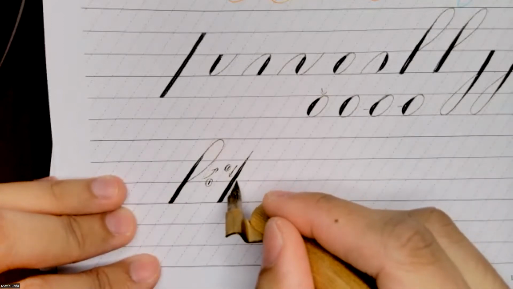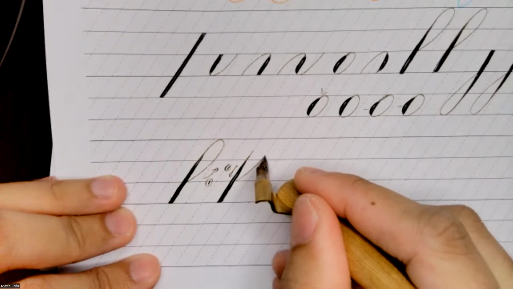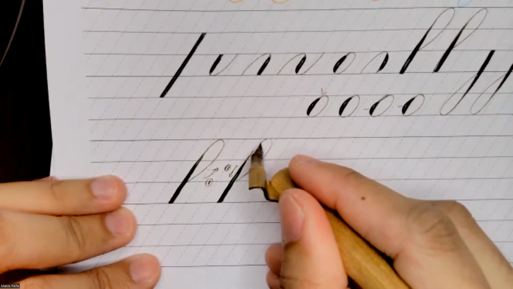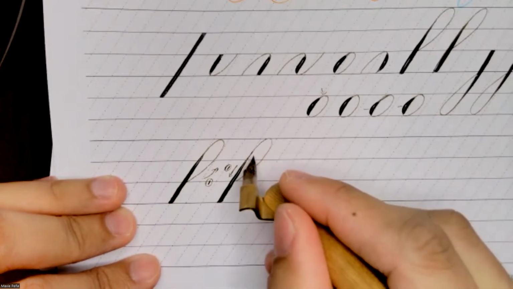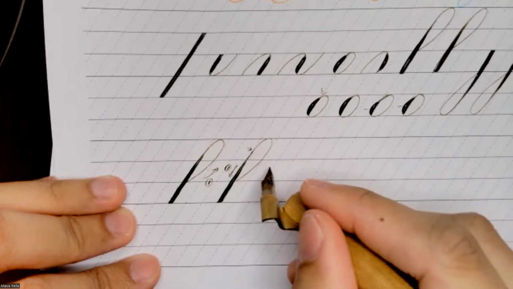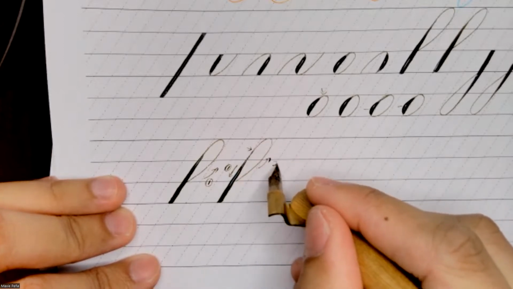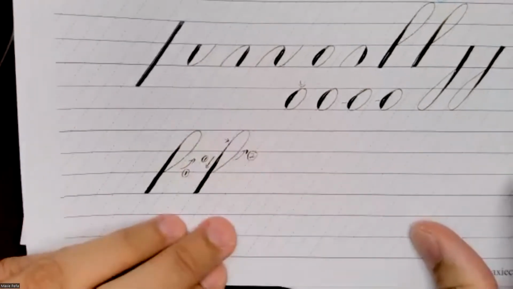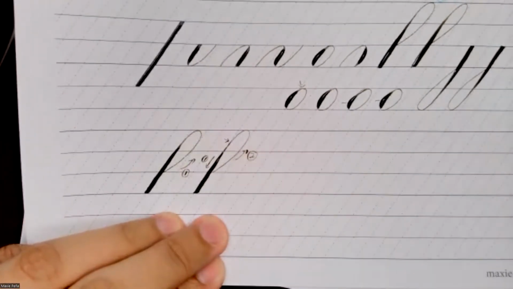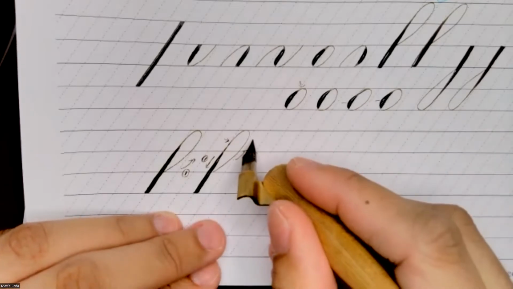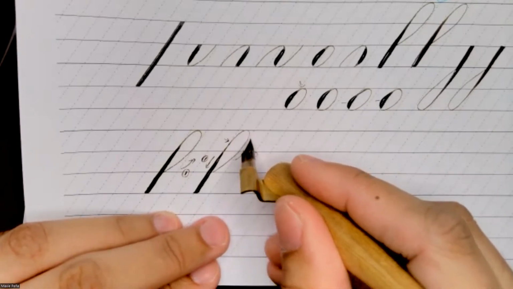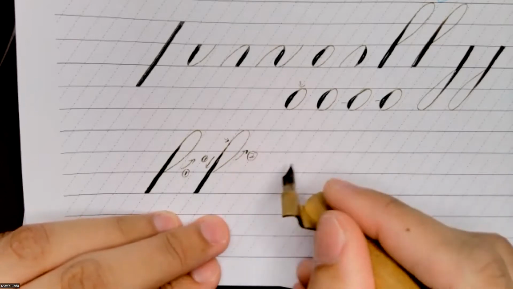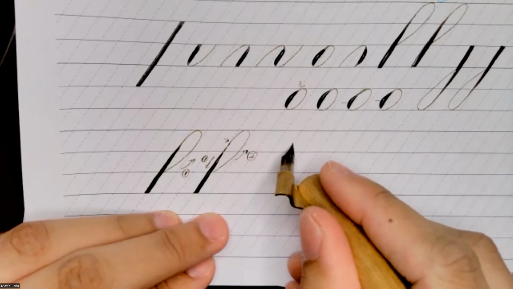You could do the second stroke upwards and meet your shade somewhere here. And the third option that you could do is to do this next or the second stroke downwards, and you can add a little tiny bit of accent shade at the curve there.